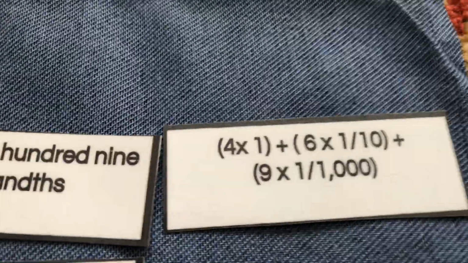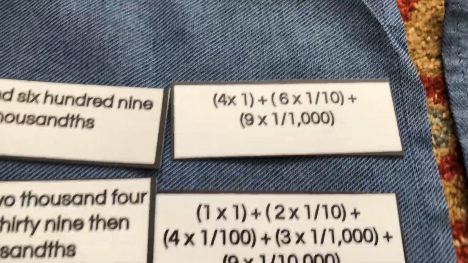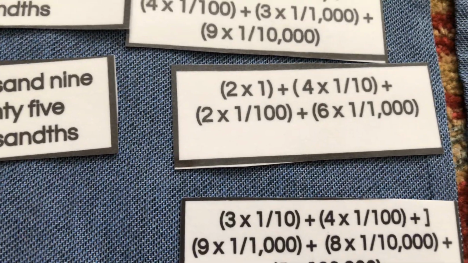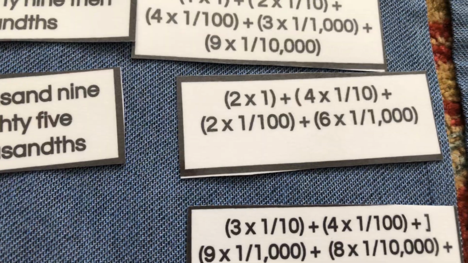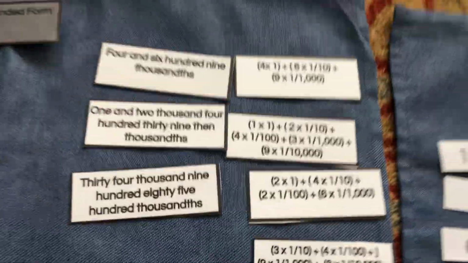So we've got 4 times 1, 6 times 1/10, 9 times 1/1000. We've got 1 times 1, 2 times 1/10, and then 2 times 1, 4 times 1/10, 2 times 1/100, and 6 times 1/1000. So I think that is the one we're looking for.